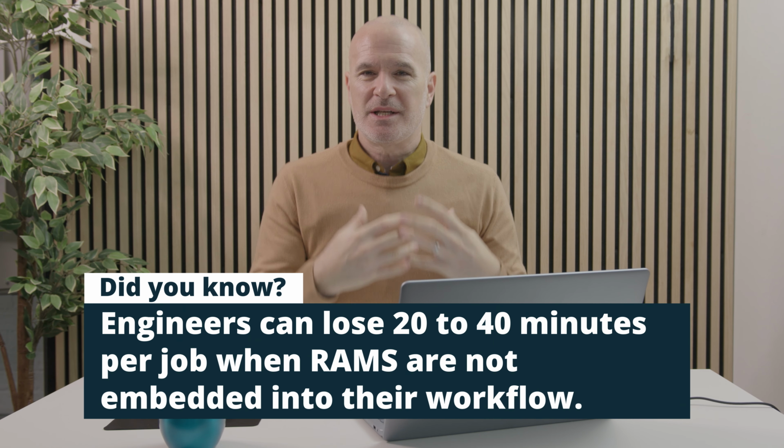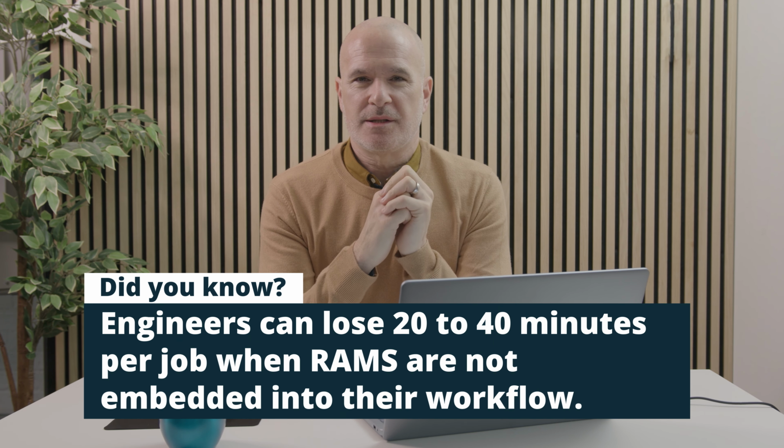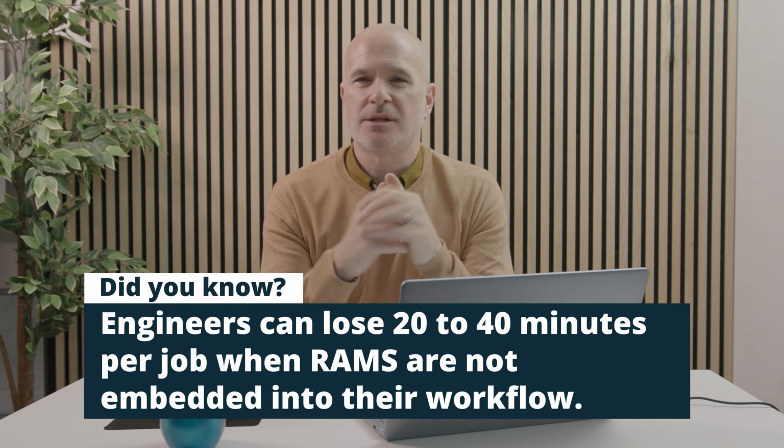But what these do is create real consequences: missed hazards, inconsistent practice across engineers and compliance gaps that cause contractor or audit issues. This is why Joblogic embeds them directly into the job lifecycle, into your workflow, to make safety part of the workflow, not a bolt-on or box-ticking exercise at the end. Best practice, as it should be, really.